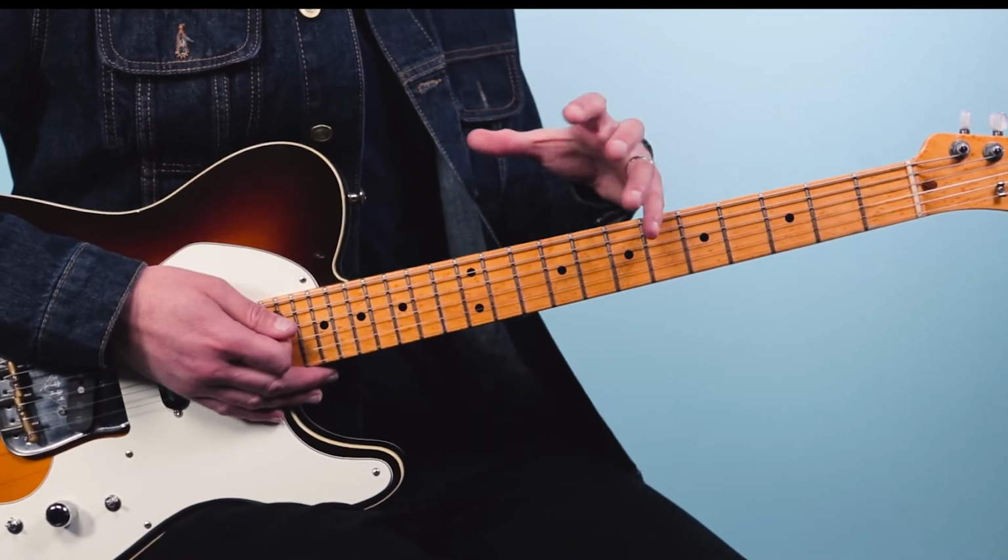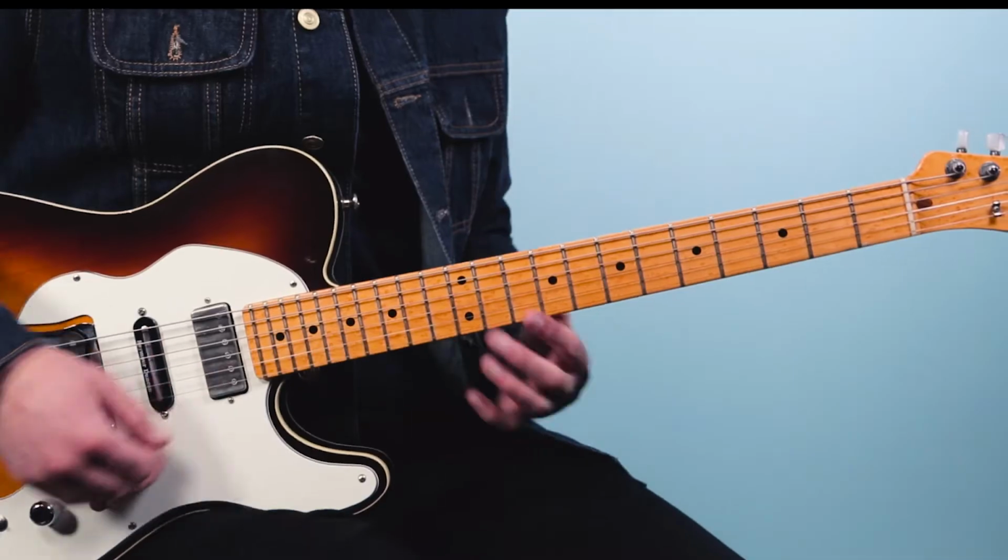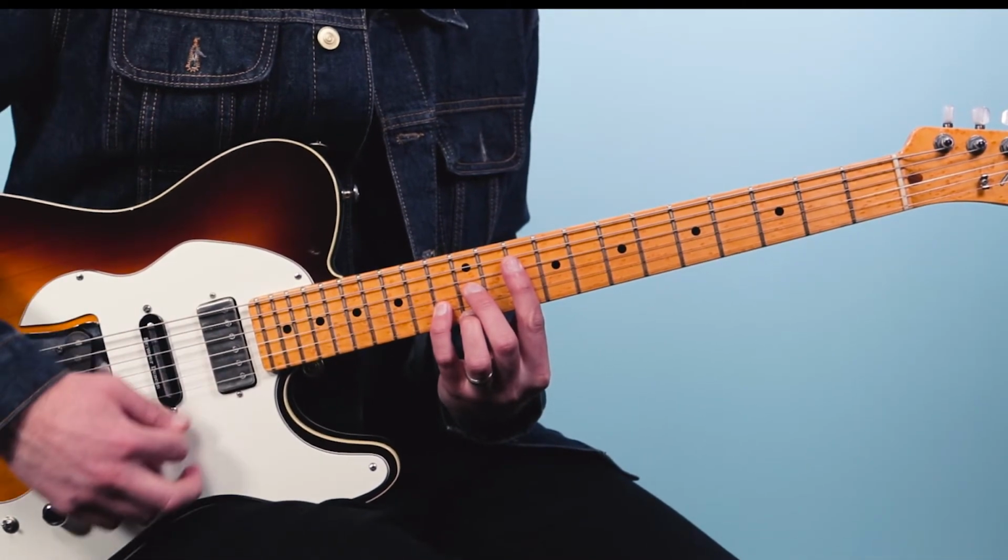But then you also want to be able to, as I said, visualize that full shape. But you don't have to play it in a song. As I mentioned, a lot of these shapes, like this shape here, the D shape, that's a pretty advanced shape, and it's not that practical.